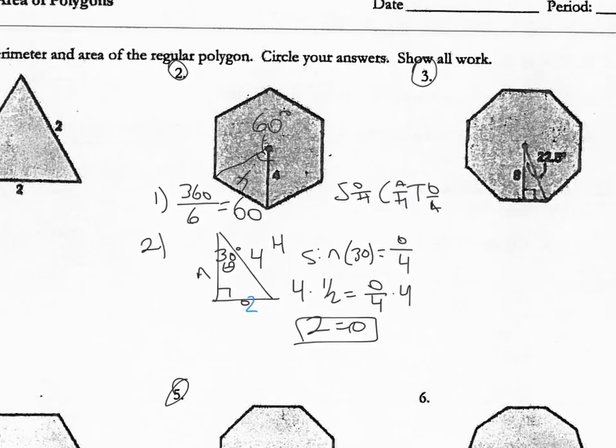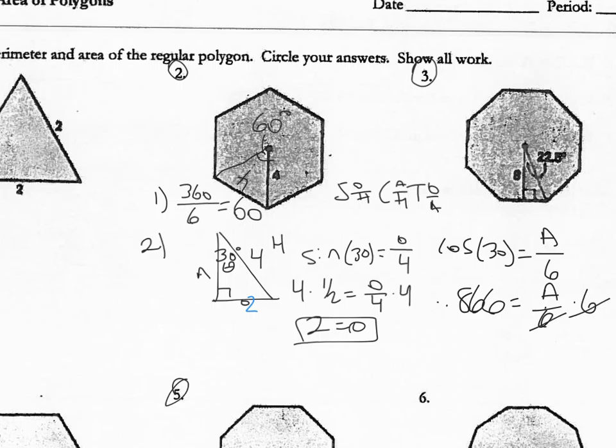So A over H, which is cosine of 30, equals A over the hypotenuse, which is 6. Cosine of 30 is 0.866 on your calculator. And then we can multiply both sides by 6. Oh, that's awkward. You guys, it's 4. The side length is 4. I'm thinking about the practice problem. Okay, 4 right here. Multiply both sides by 4. So we get 4 times 0.866, which gives me 3.464 is the adjacent side.